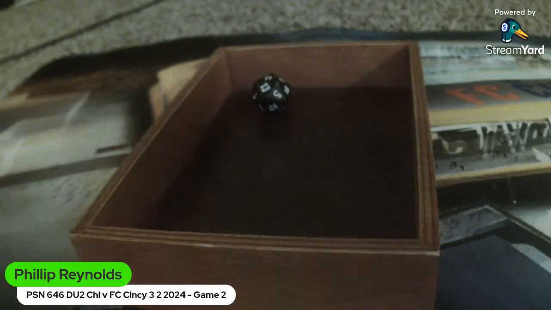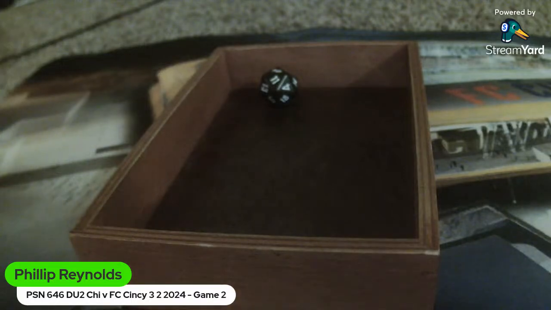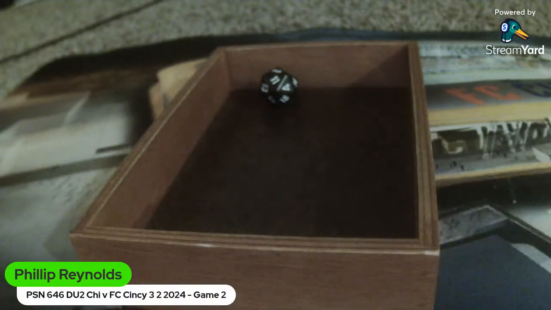This is going to be a red intensity check here. 9 on the red intensity check. And Cincinnati only has one player with red intensity, and we're at 9.